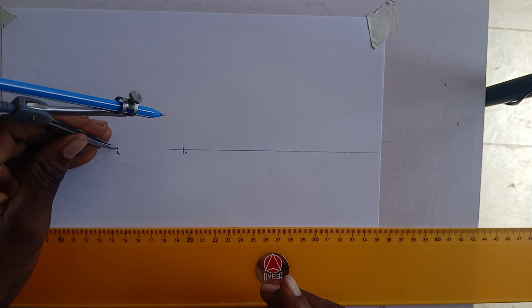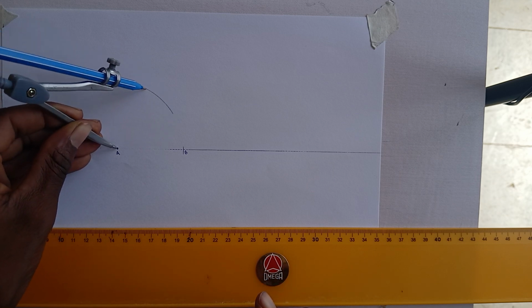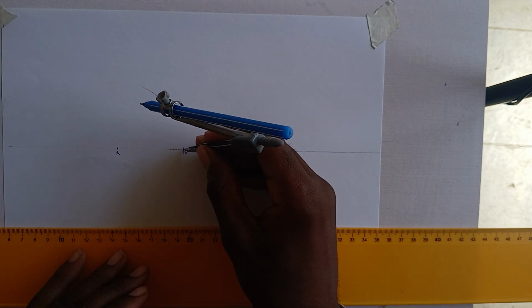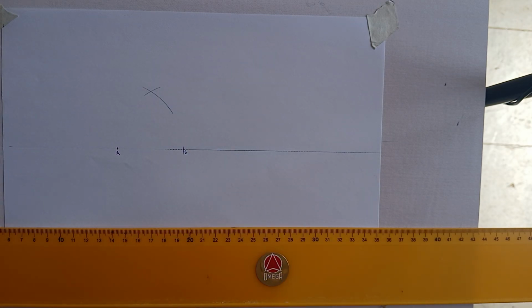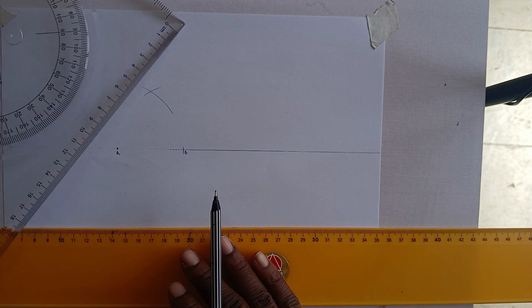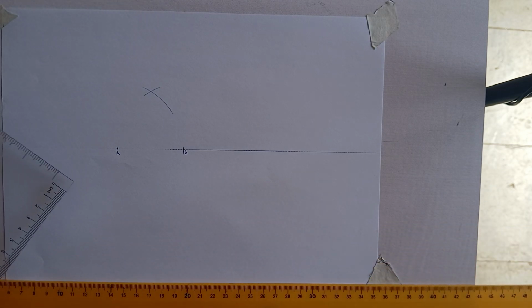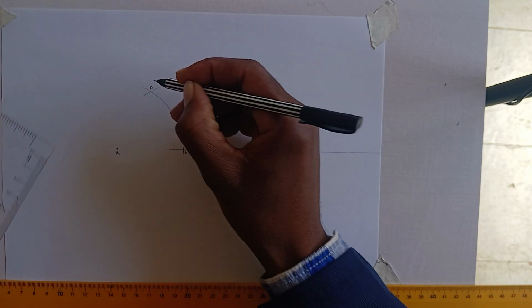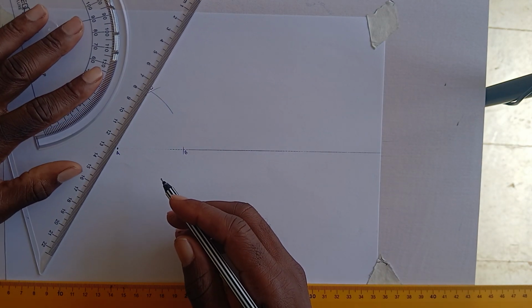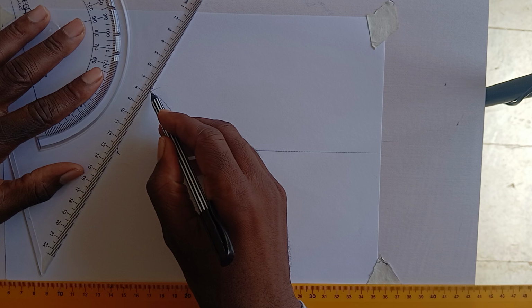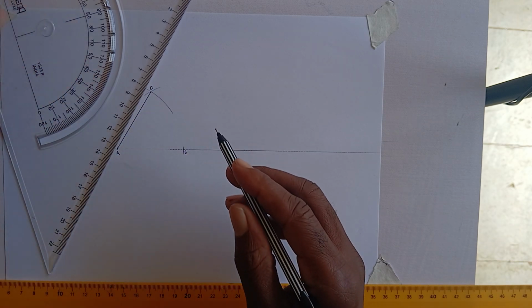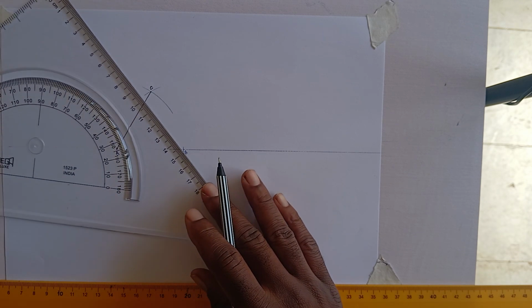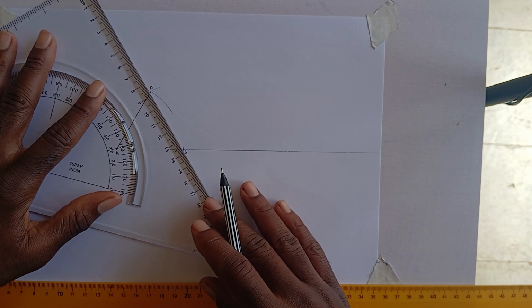Then I'm going to make an arc on top there. I change the position and make an arc there. So the first triangle that we have been given, we have produced it. Let me mark this as point C. So I'm just simply going to connect that with an outline.